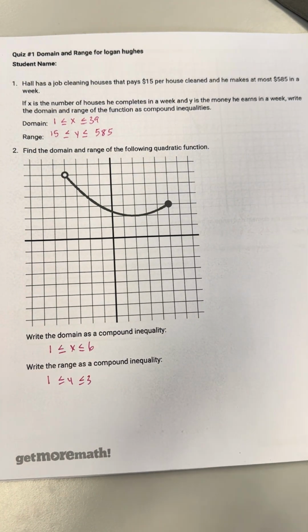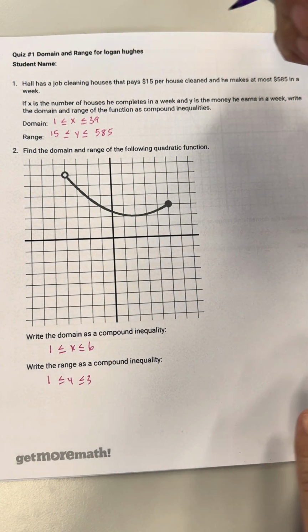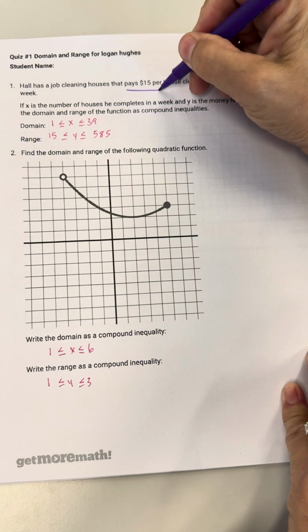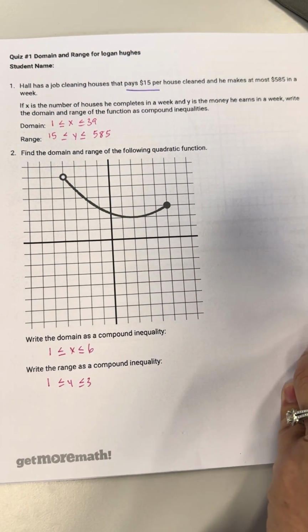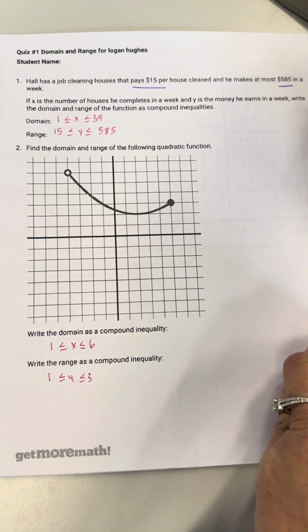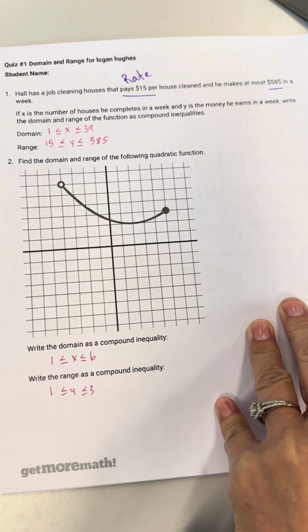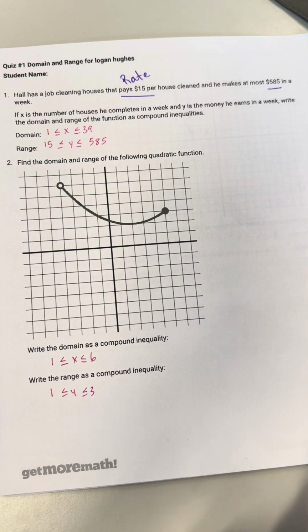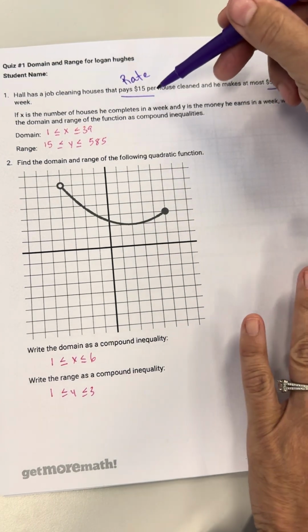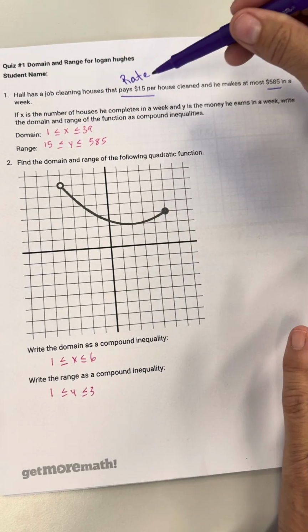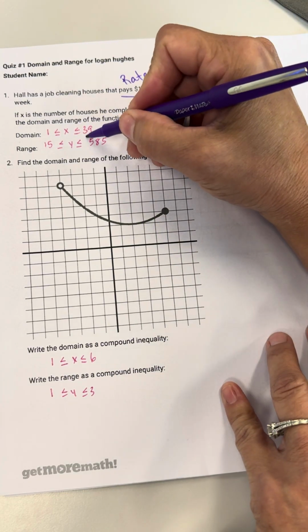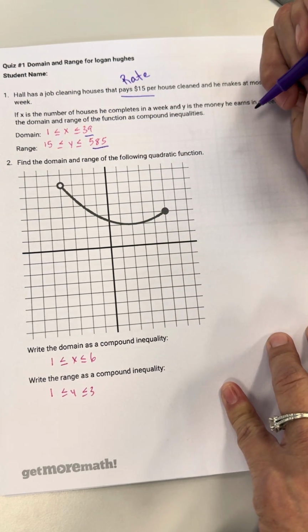Okay, so when working on domain and range, it gave you two pieces of information. How much you got paid, $15, and you make at most $585. This is your rate. Your rate is never part of your domain or range. You use it to figure it out, and what you did, you obviously took 585 and divided by 15, and you got the 39. So both of these are correct.